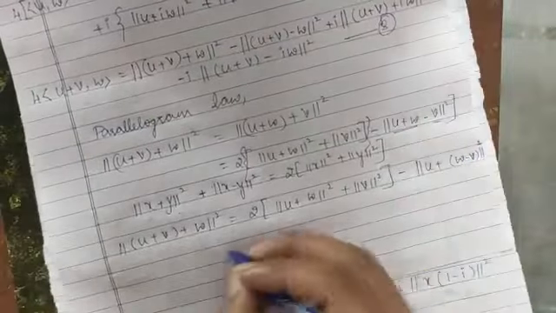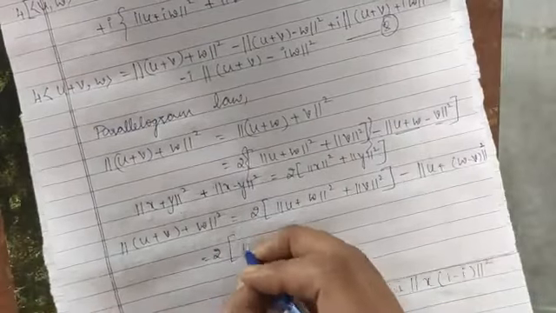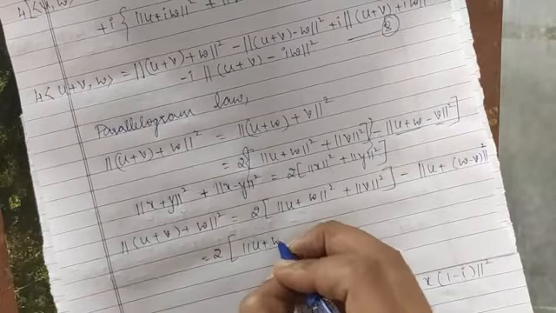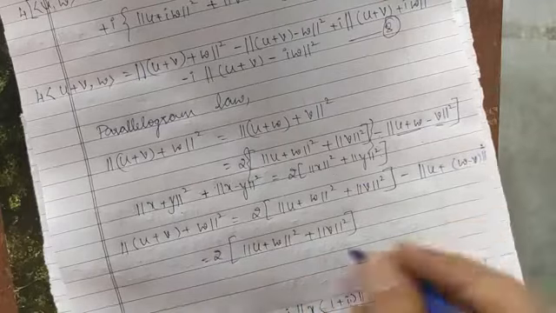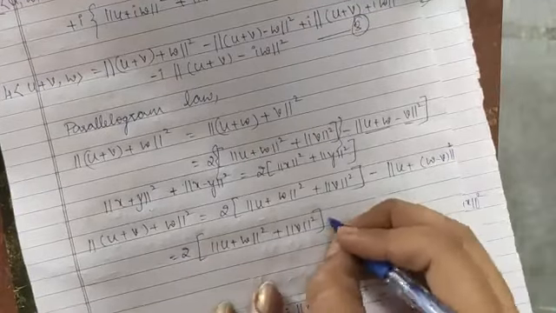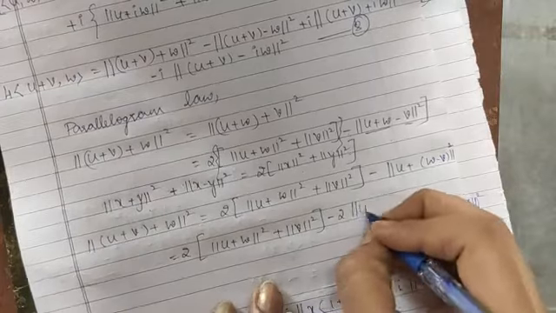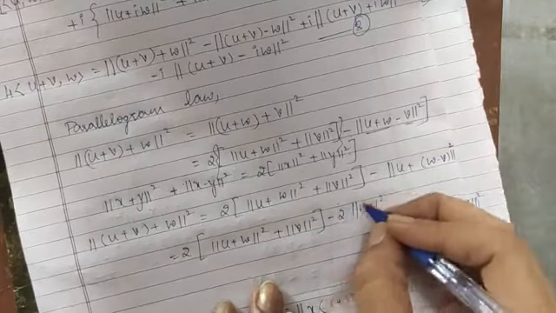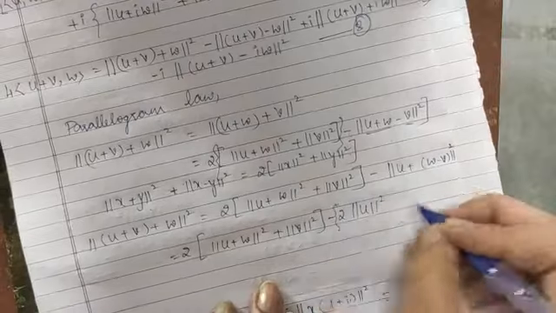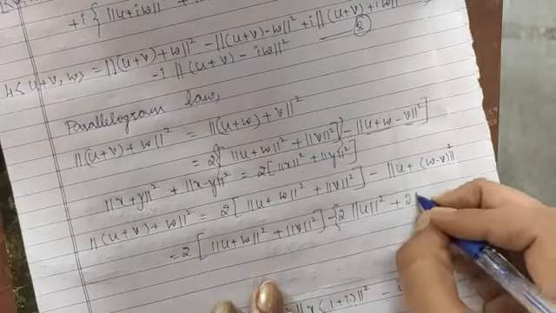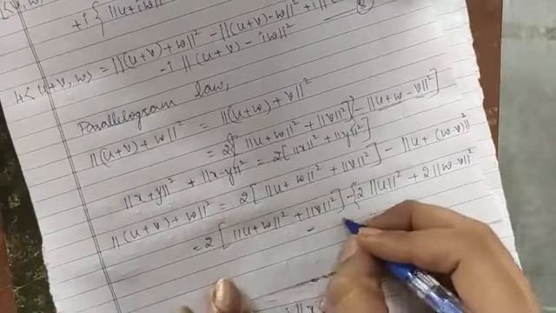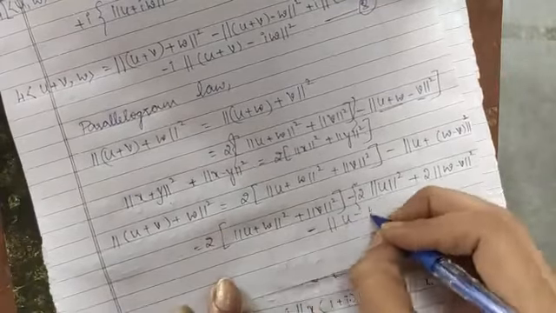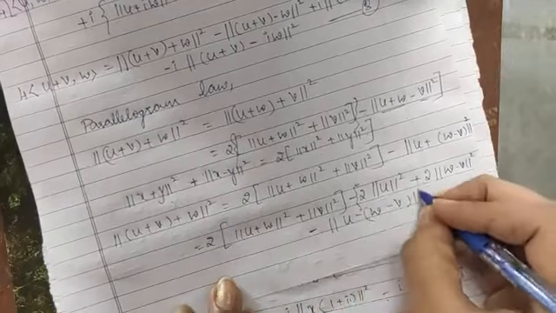So again from parallelogram law you can write 2 into norm u plus w whole square plus norm v square. Substitute here now. You will get minus 2 times of norm u square plus 2 into norm w minus v whole square minus norm u minus w minus v whole square.